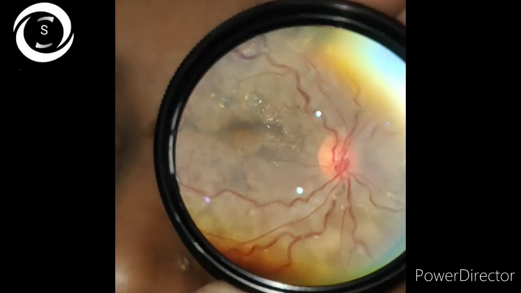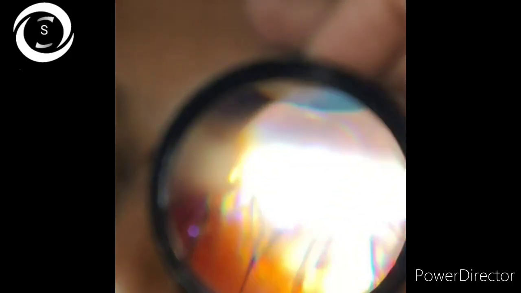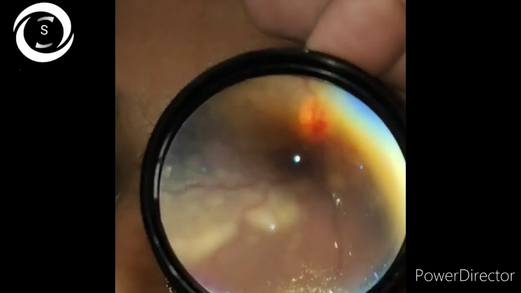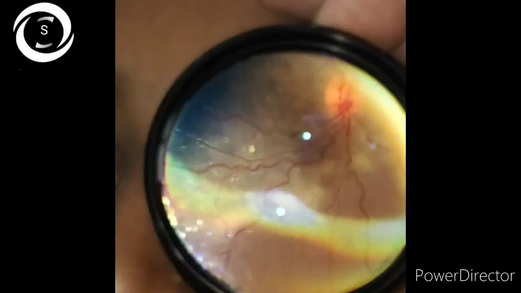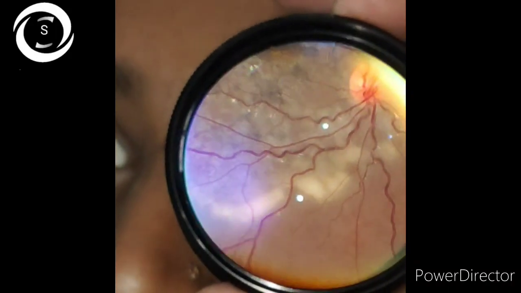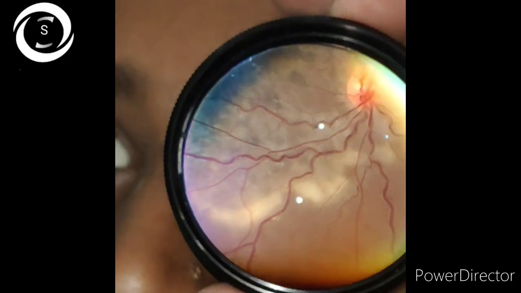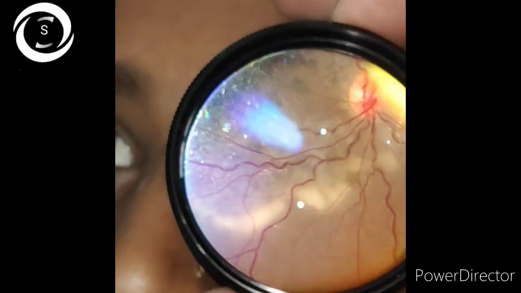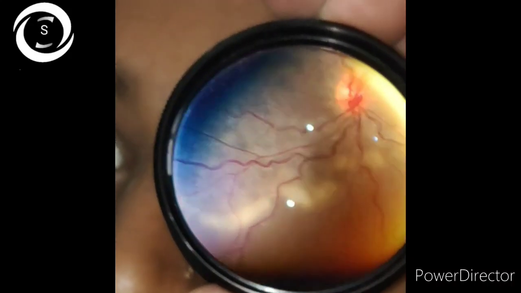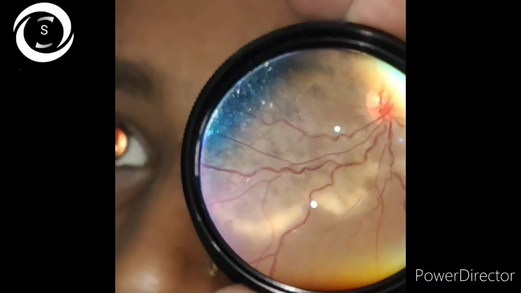choriocapillaris and choroid atrophy. So this fundus is of a 30 years old female patient who presented to me with painless decrease of vision in the left eye for the last 4 weeks. Her right fundus was normal and I am showing you her left fundus. There was no history of trauma, infection, any systemic disease. There was no refractive error.